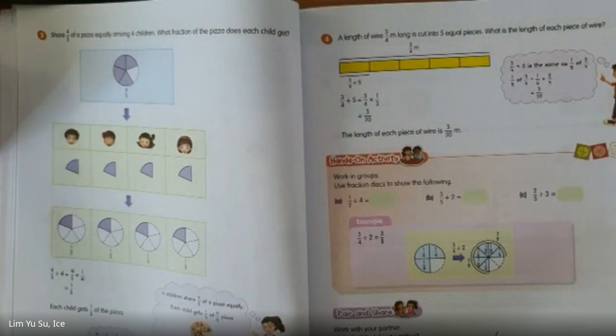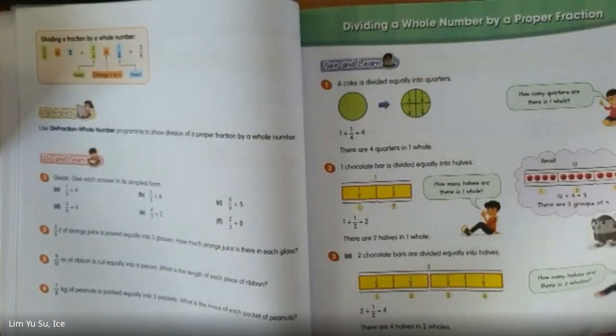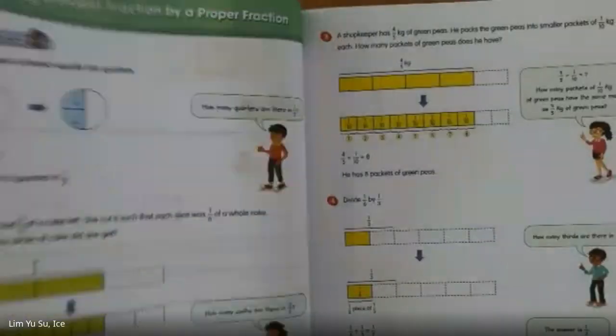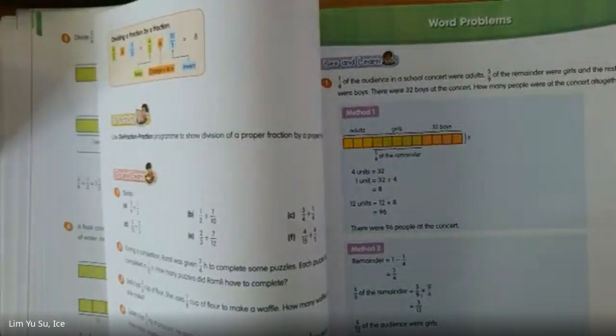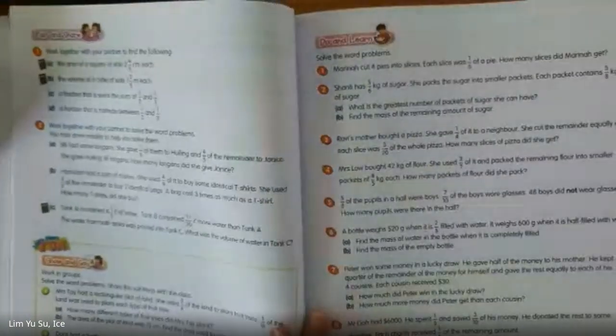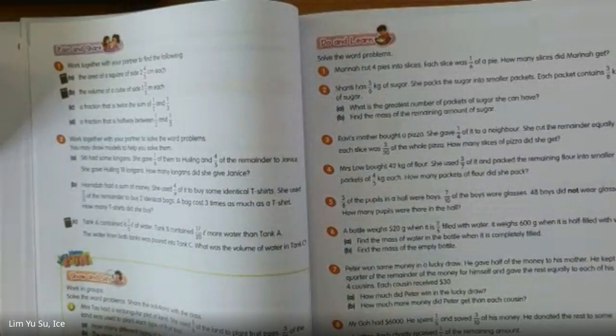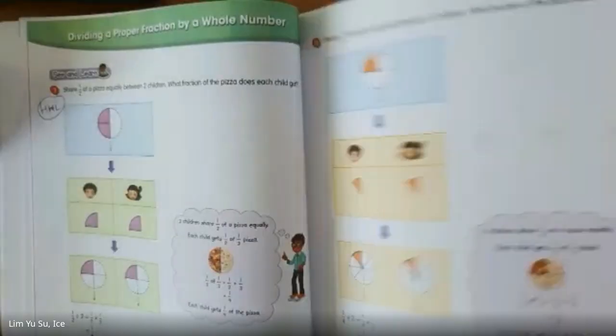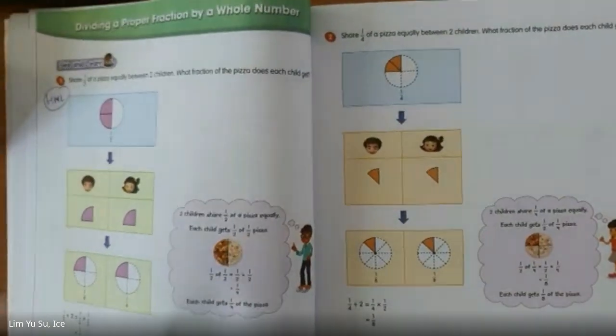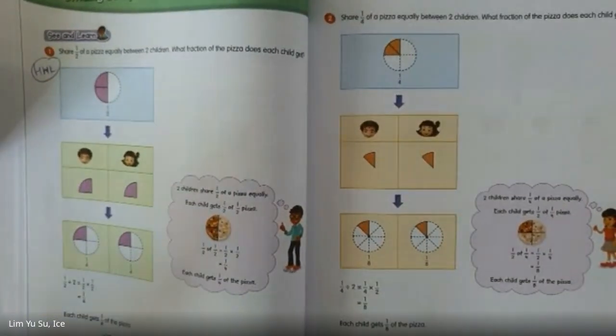Can you see where you have KCF? This page in this topic of fractions.